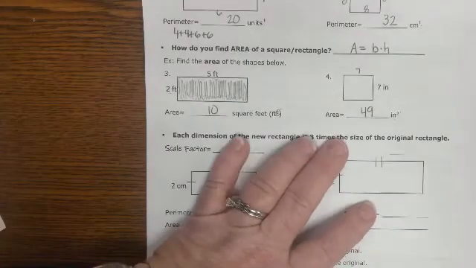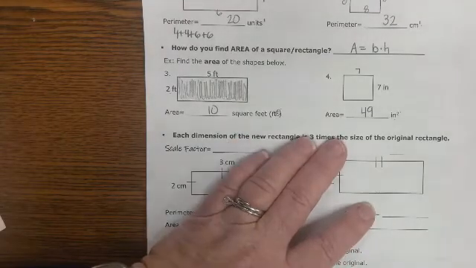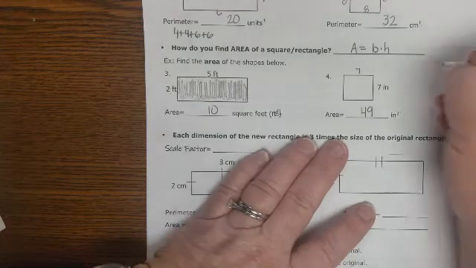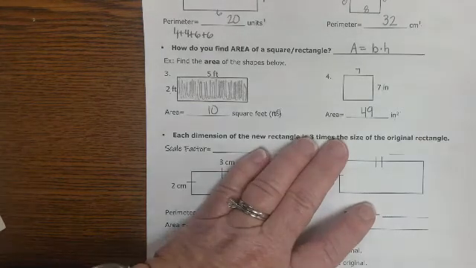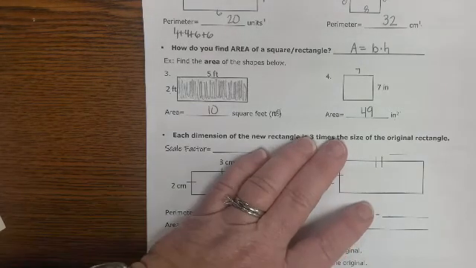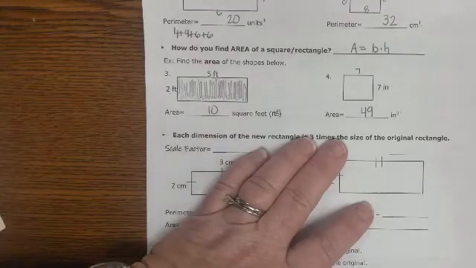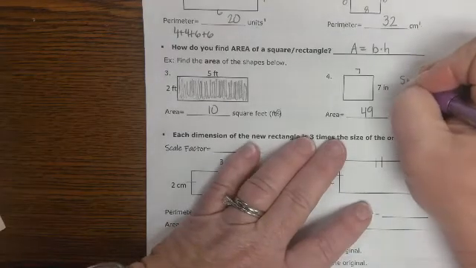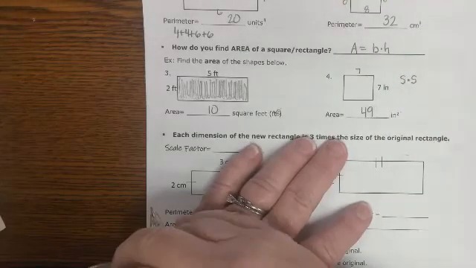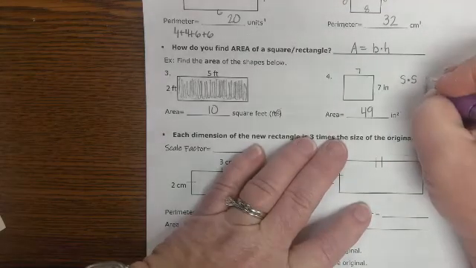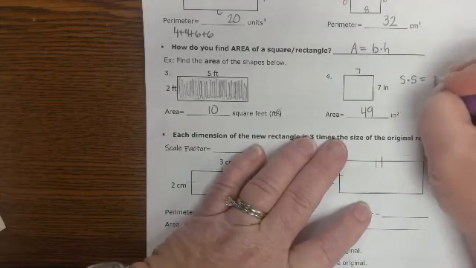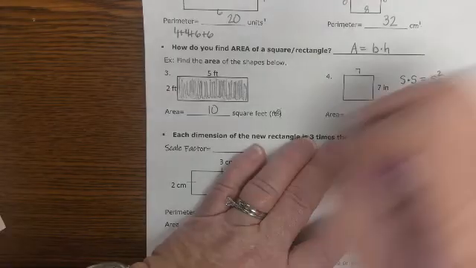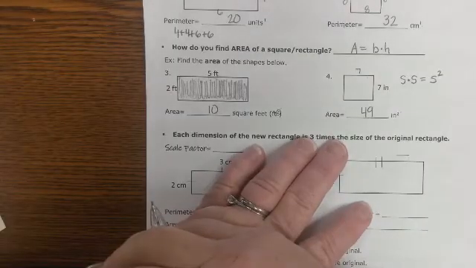Now, you need to know something, because this is going to become very important in the next couple of weeks. When you have a square, it's never been taught to you this way, because you've always known length times width or base times height. But really, essentially, it's side times side, which can also be written as side squared, now that you know what squared means.